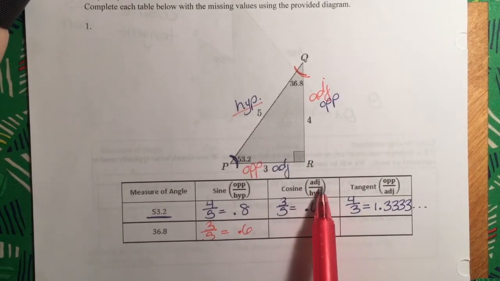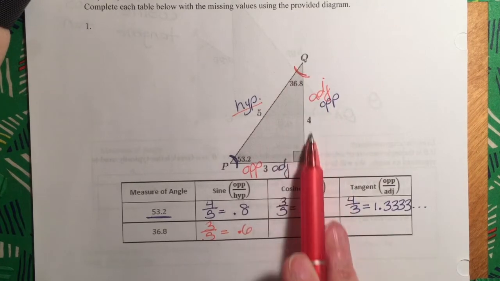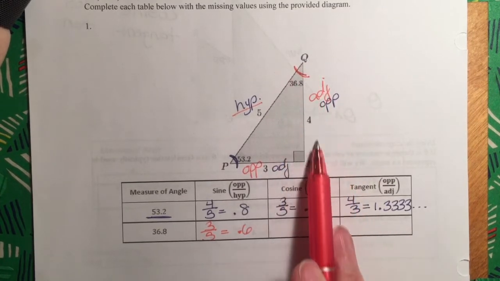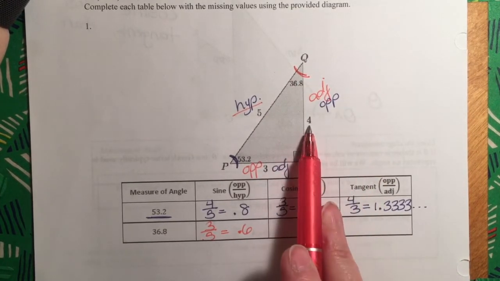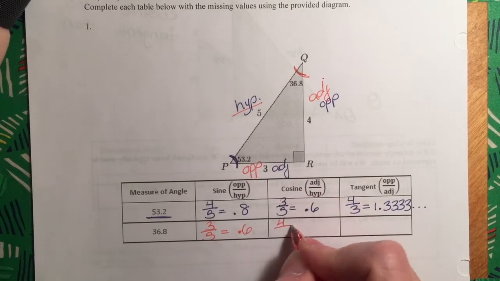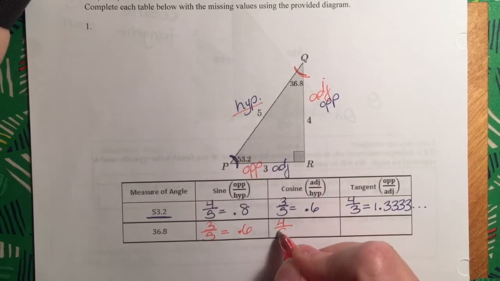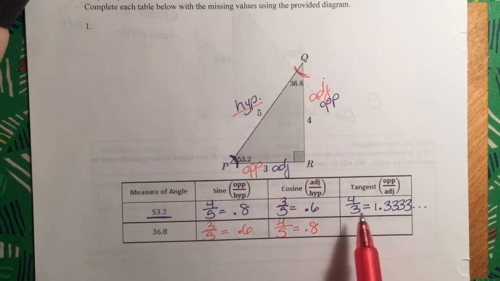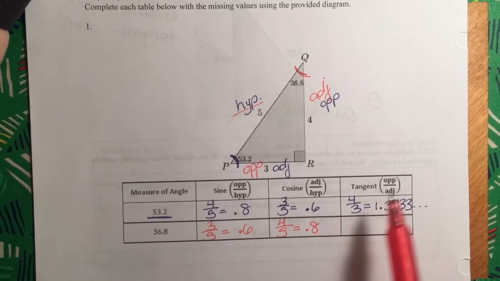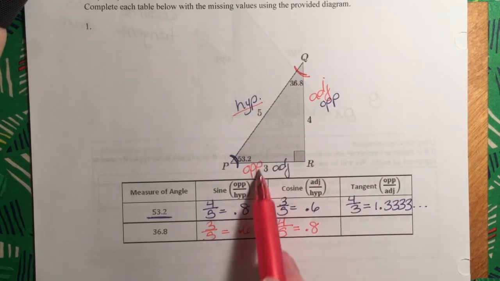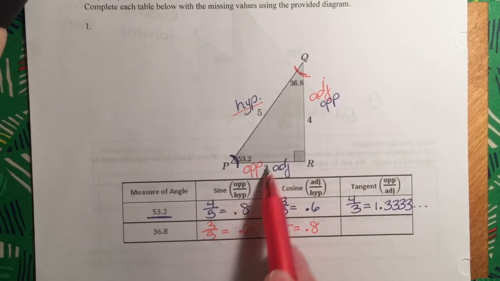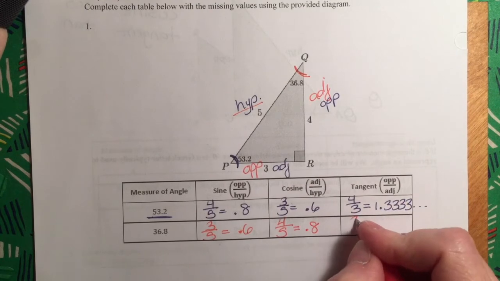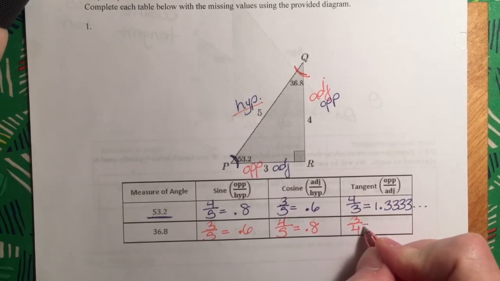Cosine, adjacent over hypotenuse. This side is the adjacent side, so QR, which is 4, divided by the hypotenuse, which is still 5. So that's 0.8. Now let's look at the tangent. Remember, it's opposite divided by adjacent. Opposite is 3 divided by the adjacent, which is 4.